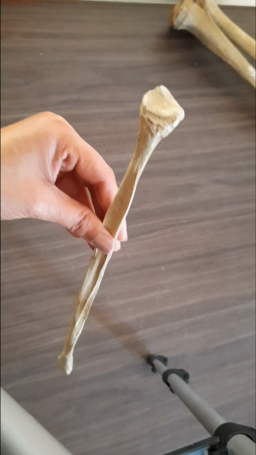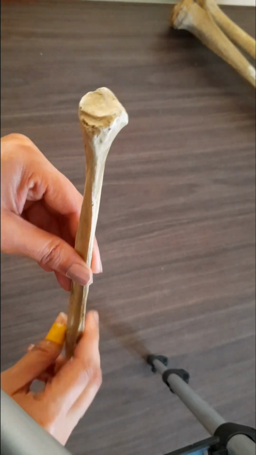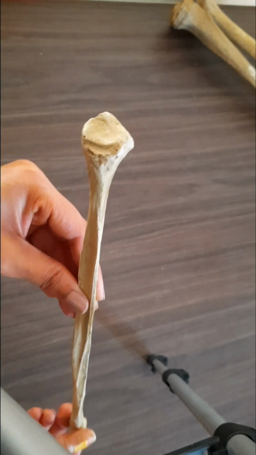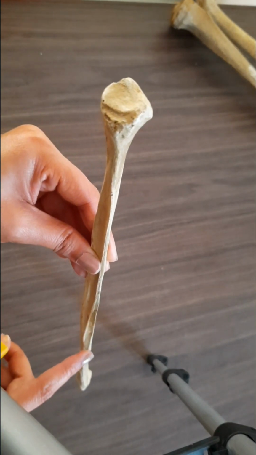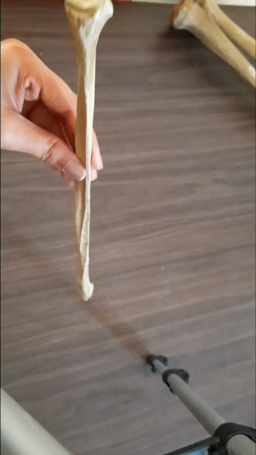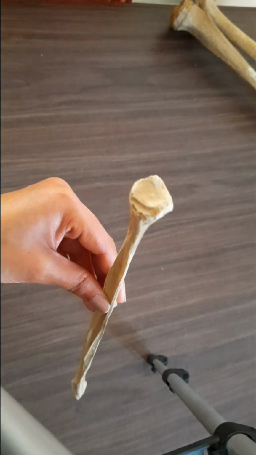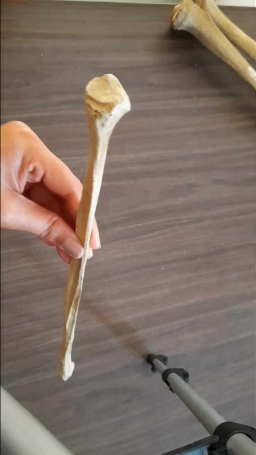If the common peroneal nerve gets injured during any fracture of the fibula bone, then the patient will develop foot drop. The fibula bone does not carry the weight of the body, so it is also used in bone grafting.